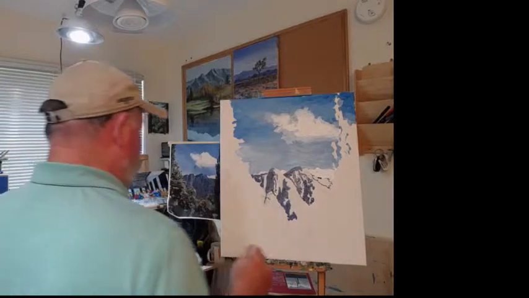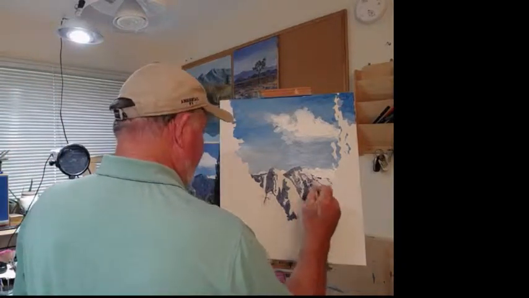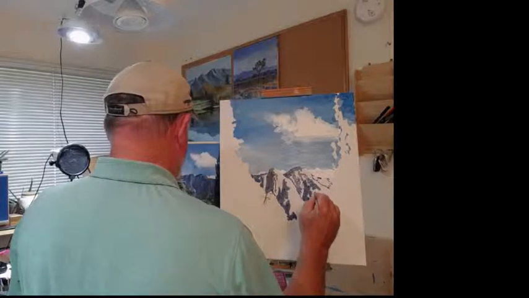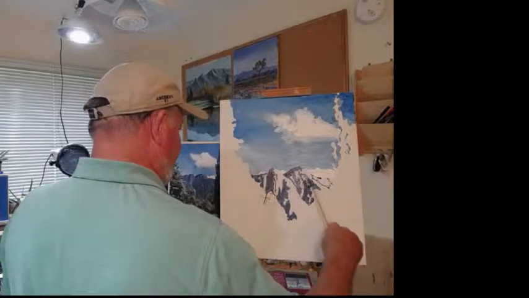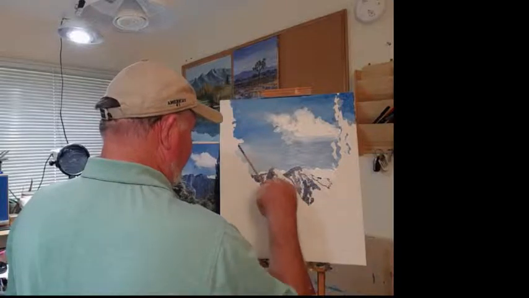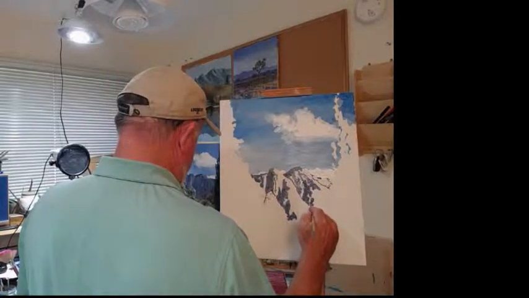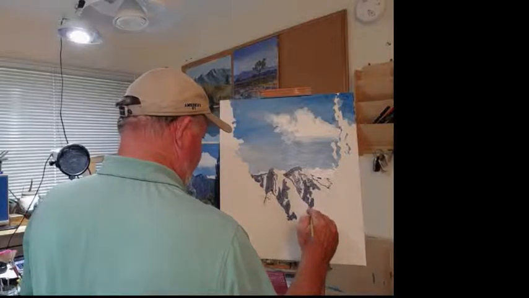So it'll be interesting. I'll have to keep an eye on that and see if I can make that visual effect work. In fact, there are some trees growing at really high elevation over here and right down this ridge. So here pretty soon you're going to see that.